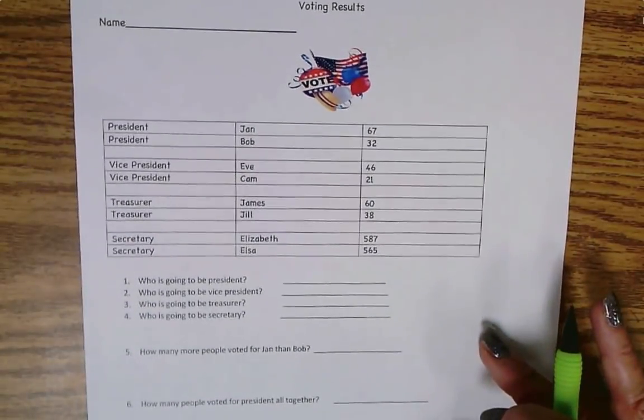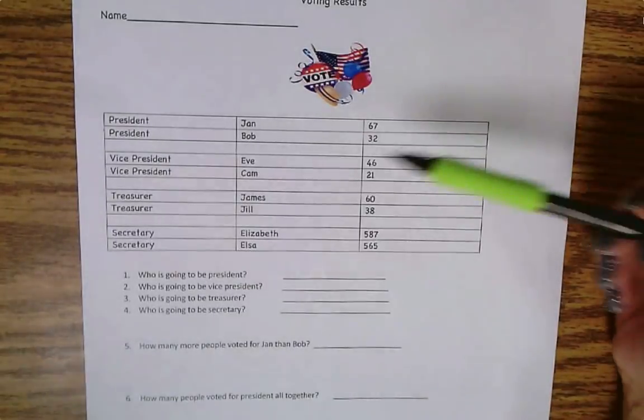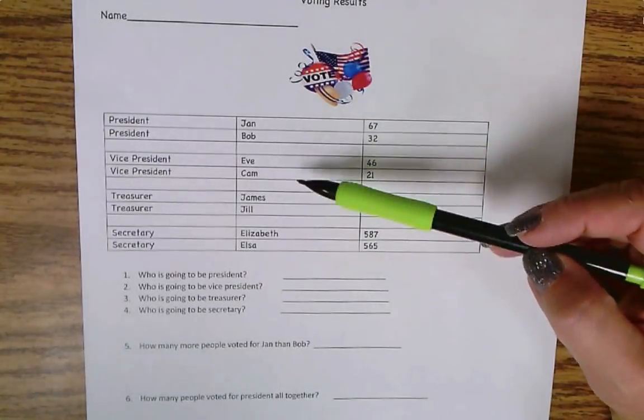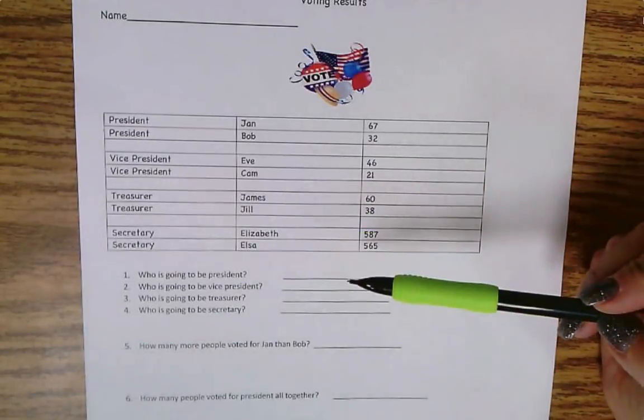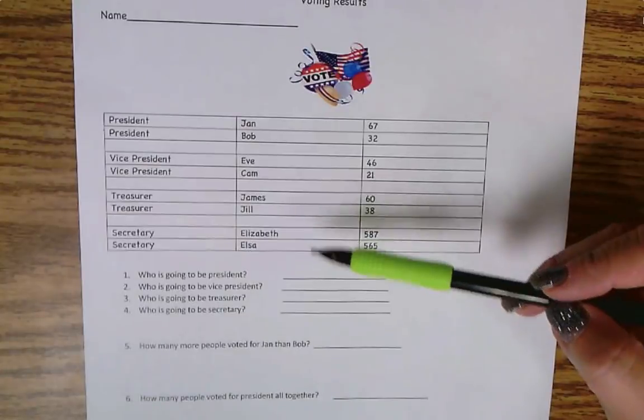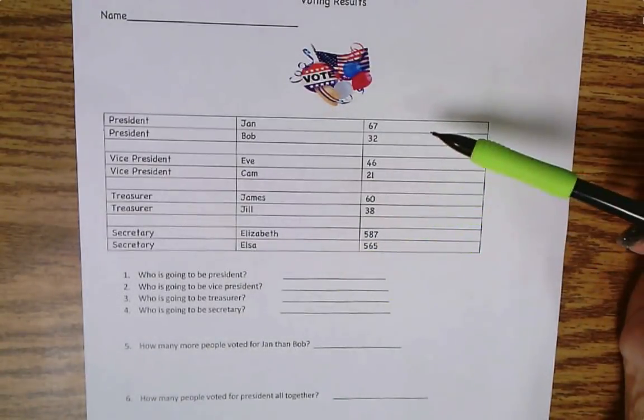We've had a mock election. So in the table, we've had people who ran for president. Jan and Bob ran for president. Eve and Cam ran for vice president. James and Jill ran for treasurer. And secretary was Elizabeth and Elsa. So what you're going to do is we're going to look at this table for the results.